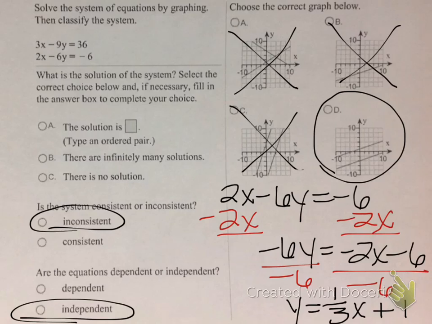And this problem we did in 8.1. So if you want to practice more with the classification or even just the graphing, 8.1 is where you'll find those problems.